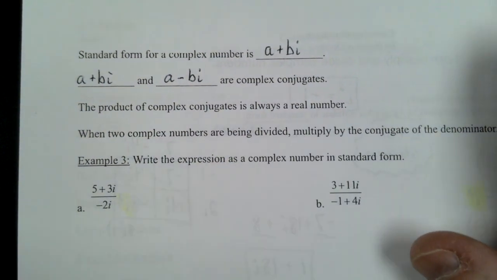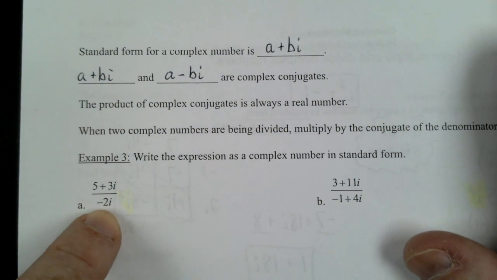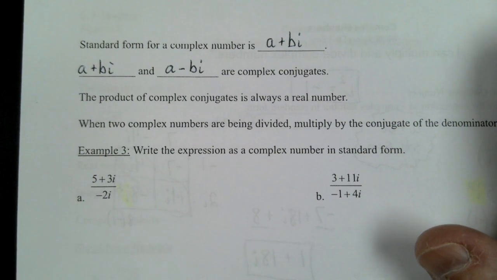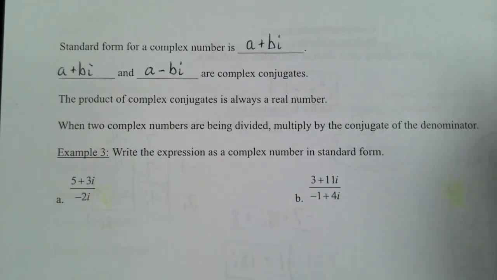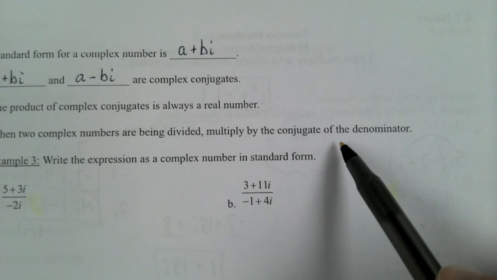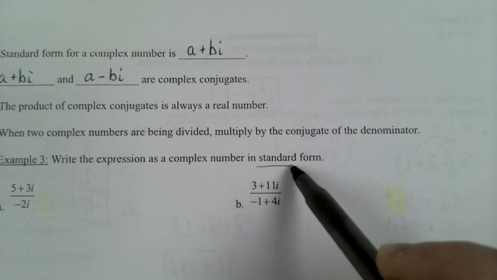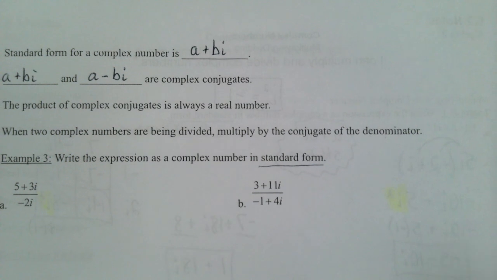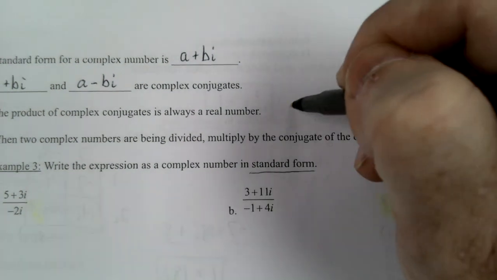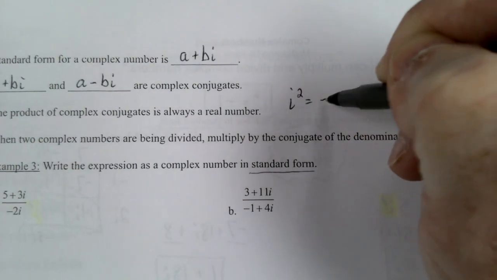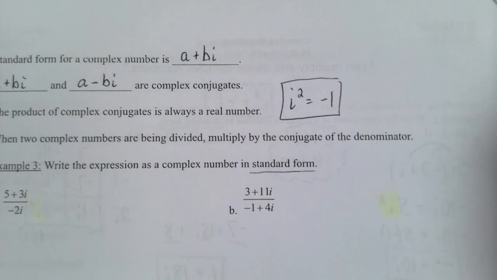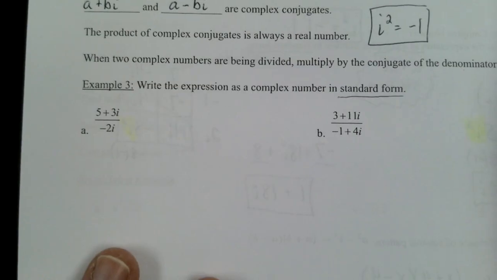So it's that same process where we cannot have an i in the denominator. We could not have a square root in the denominator. When two complex numbers are being divided, we will multiply by the conjugate of that denominator, and then we want to write it also in standard form. Okay, so kind of same knowledge here. We want to know that i squared is equal to negative 1 is going to be important. All right, let's try this first one.